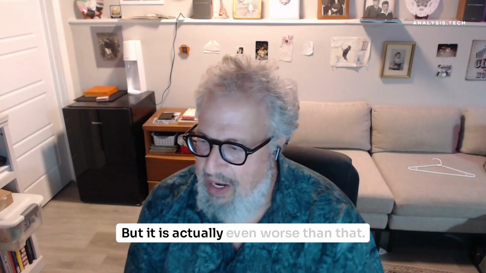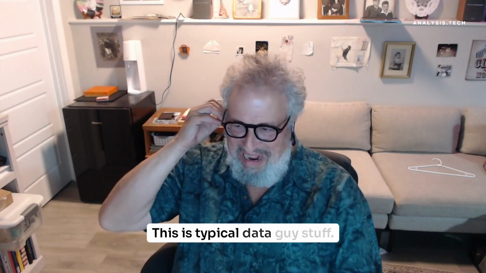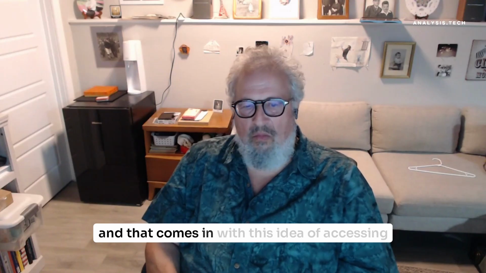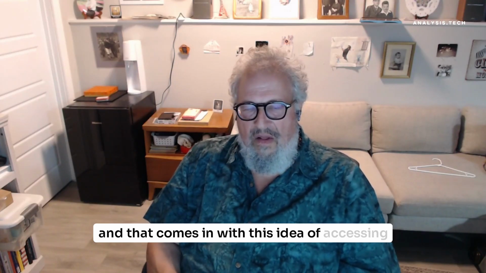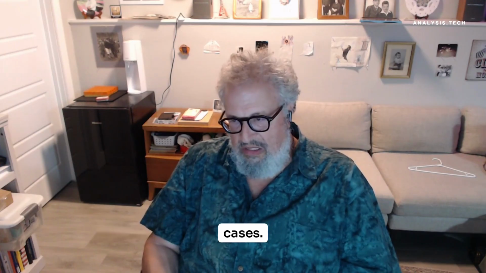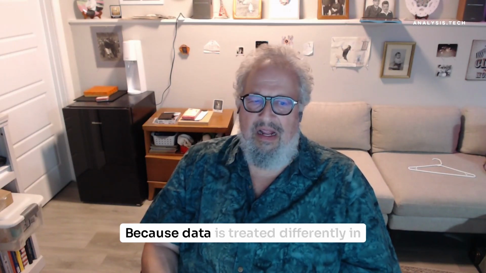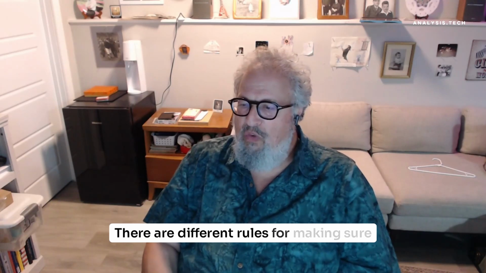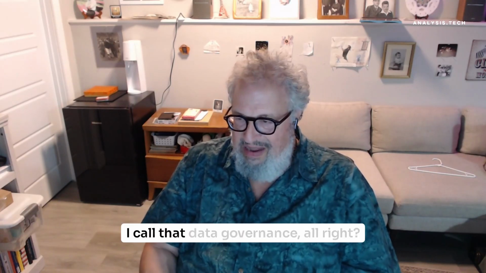But it is actually even worse than that. This is typical data guy stuff. Oh, yes, it's actually worse. And that comes in with this idea of accessing data in place when you're using different use cases, because data is treated differently in different use cases. There are different rules for making sure that data is correct. I call that data governance.